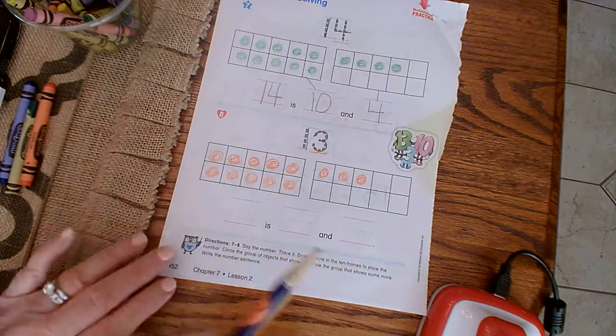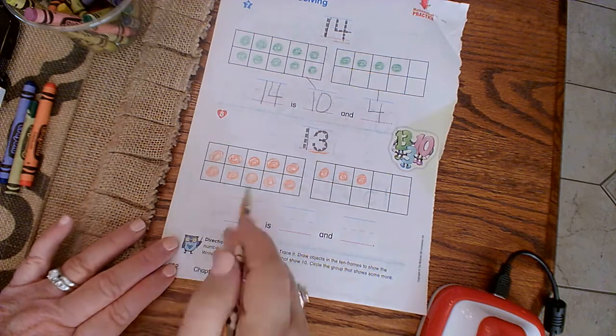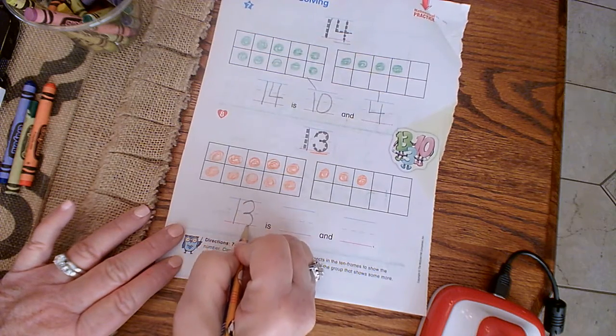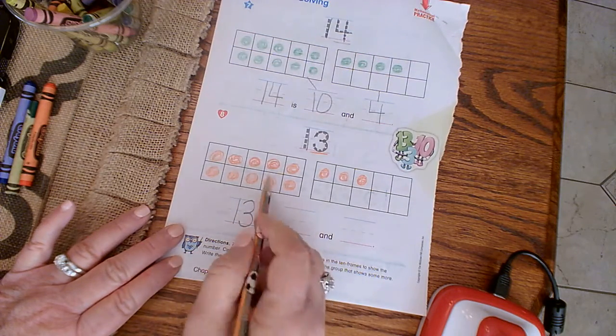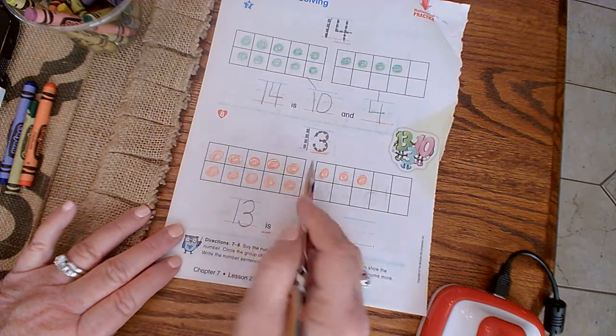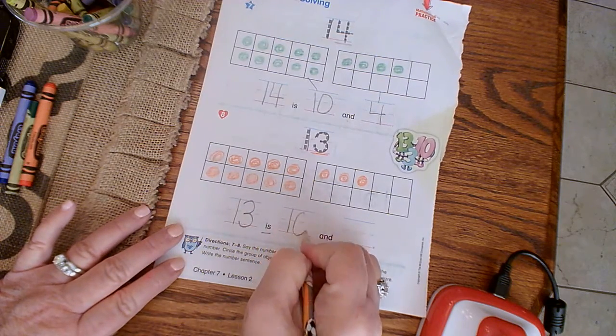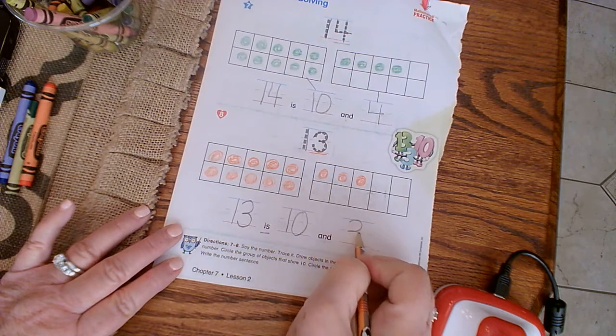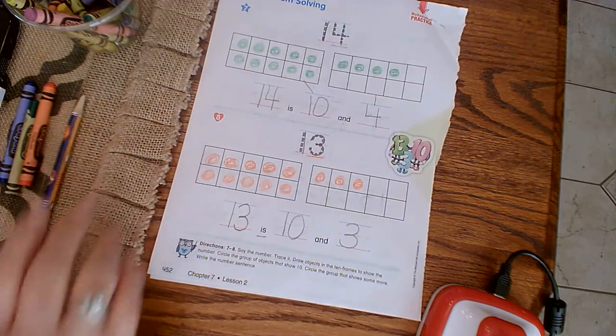And now we need to complete this number sentence. This big number, 13, is, what's this number? 10, very good. And 3 more, very good. All right, excellent job.